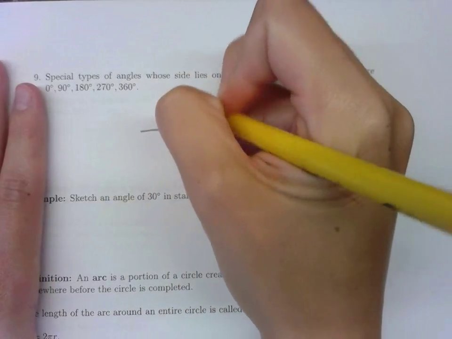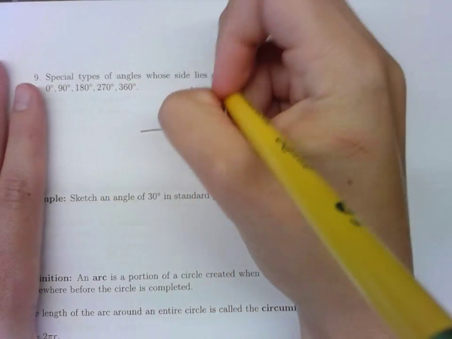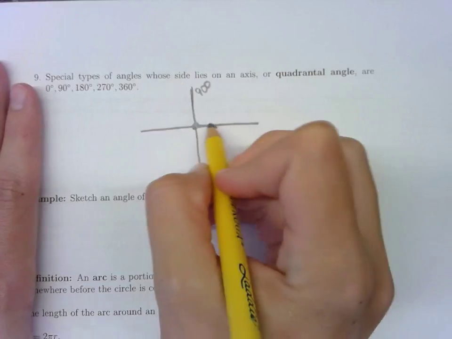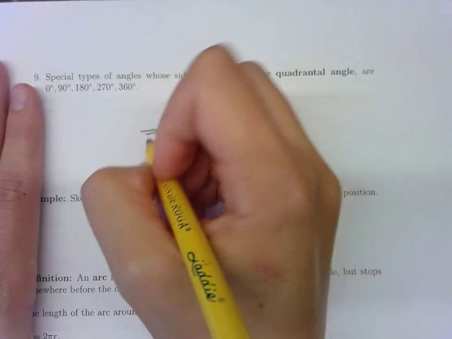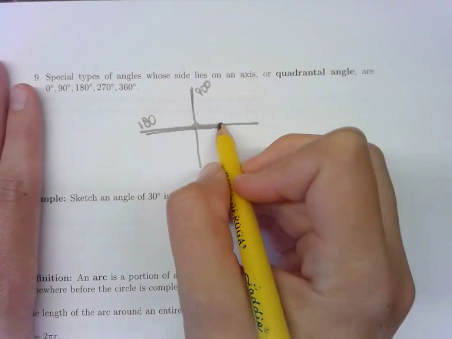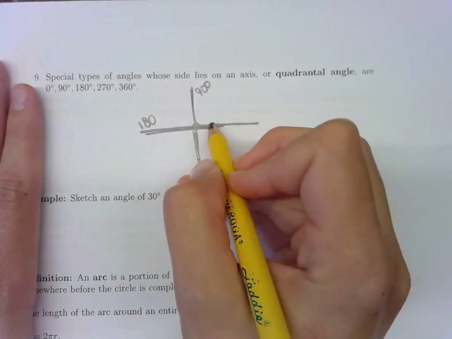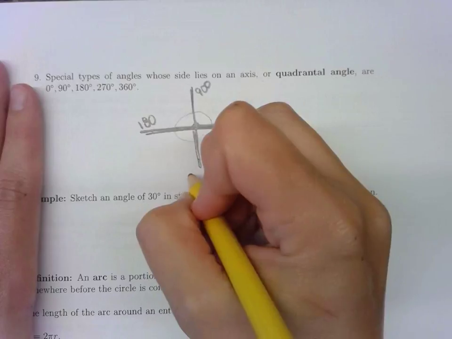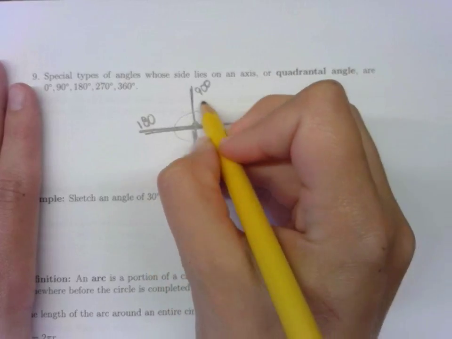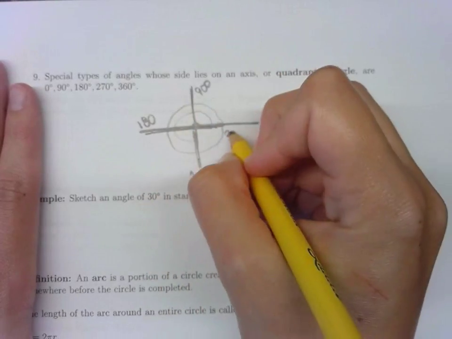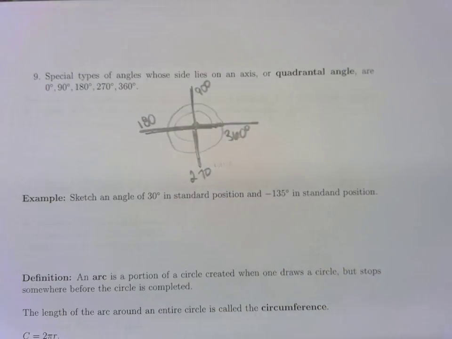Okay, this angle here is 90 degrees. This angle here, so here to here, is 180. This angle here, measuring all the way around, is 270. And then this angle here, measuring all the way around, is 360. Okay, and those are positives.